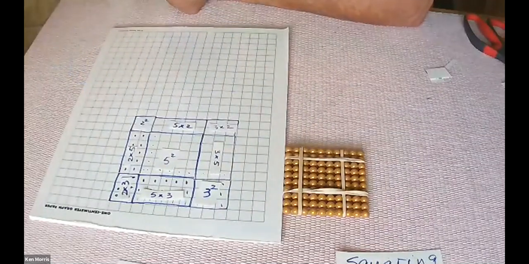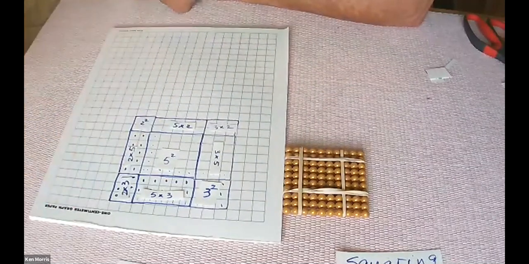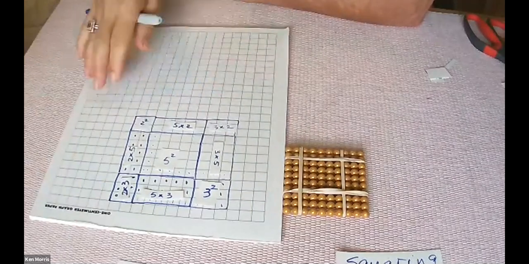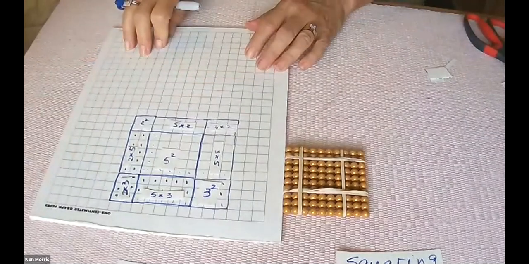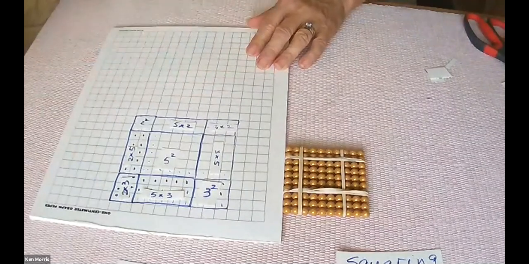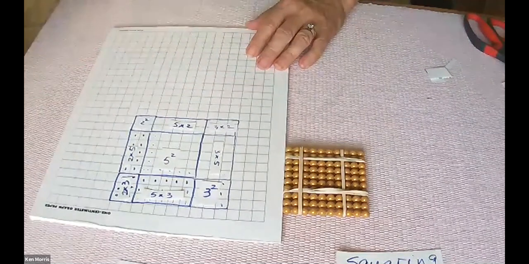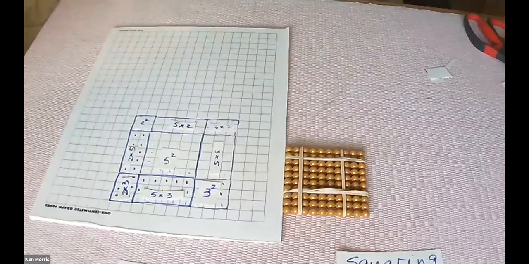Make sure you label all of the squares and all of the rectangles, that you sum up all of the different pieces and show me that it equals 100, showing every step. Okay, I don't want to just see the answer. I want to see all your work, everything that you do. Questions? Okay.